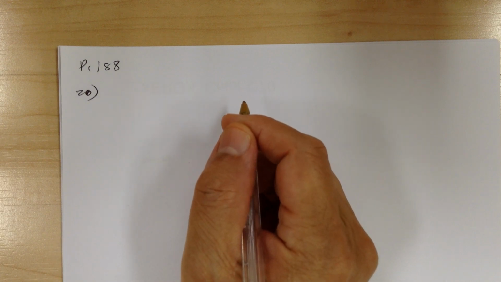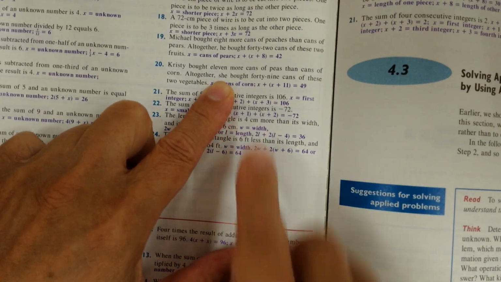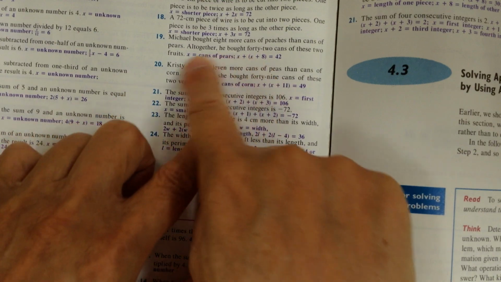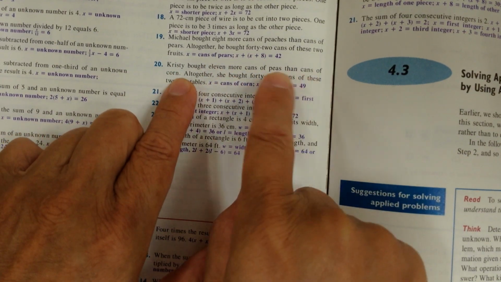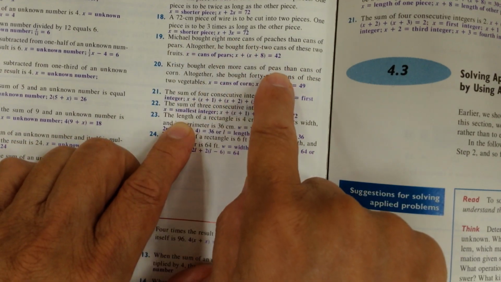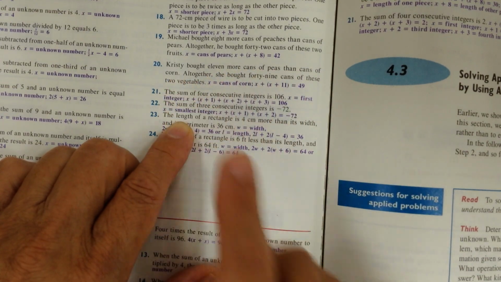Okay, number 20. It says Christy bought 7 more cans of peas than cans of corn. When you have this kind of situation, what you need to do is move the first item to the front. You've got peas and corn, so you move the peas to the front. So peas is 11 more than corn. That's how you need to translate. Again, when you have 2 items like that, move the first item to the front.